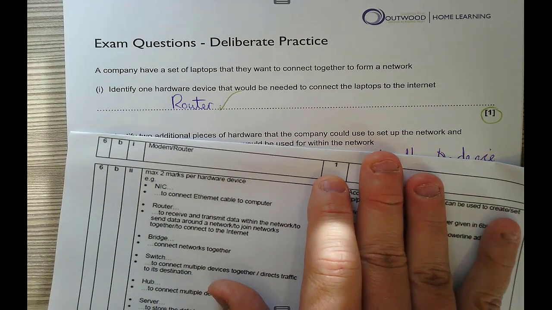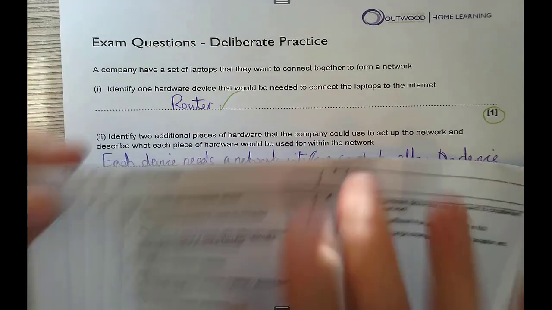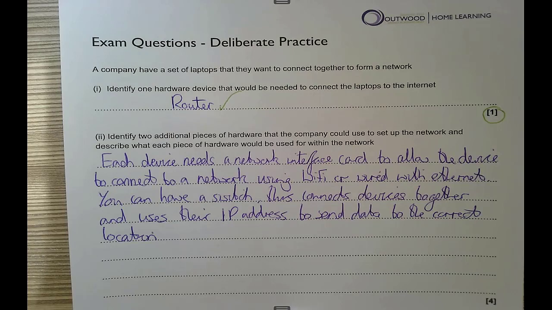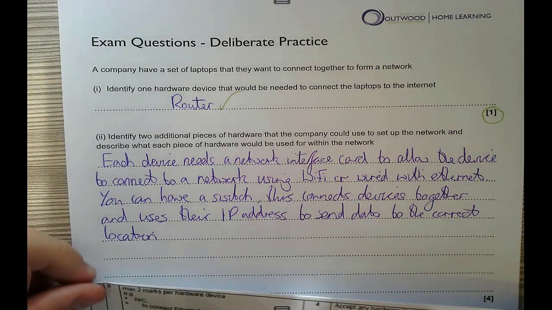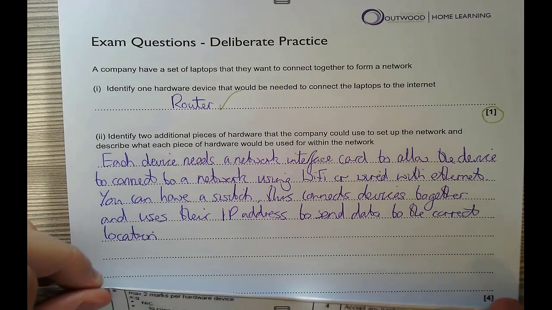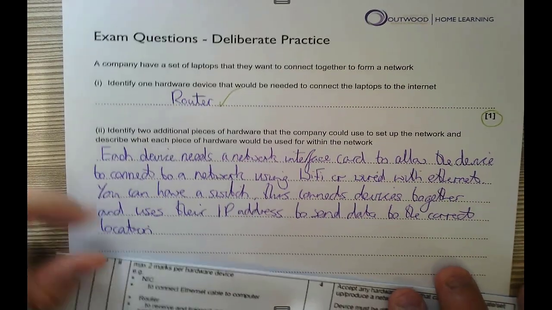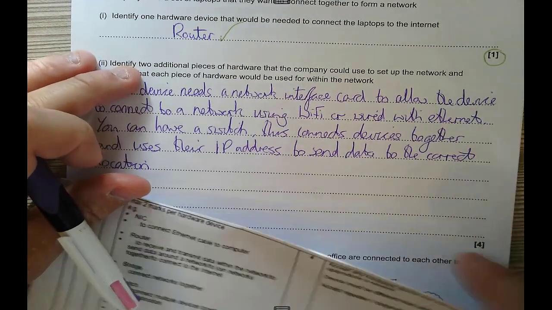I know companies refer to their routers as home hubs and so on, but technically that is incorrect. The next one was identify two additional pieces of hardware that could be used. The answer cannot be router, or if you said modem in the first answer, it cannot be modem. You can't repeat the answers.